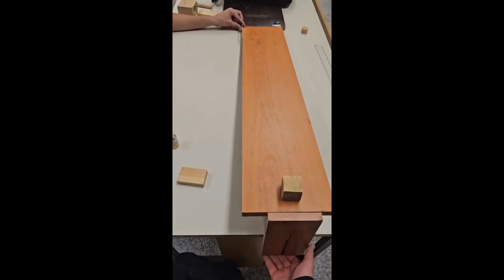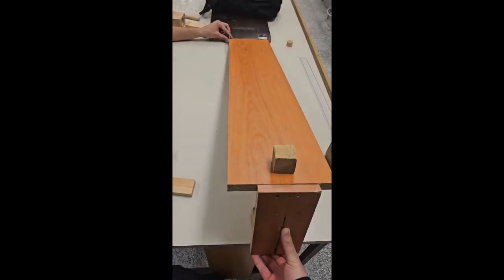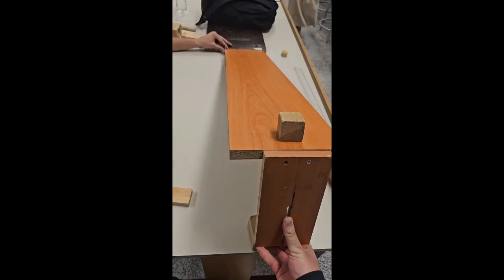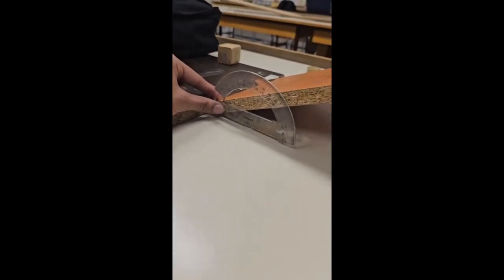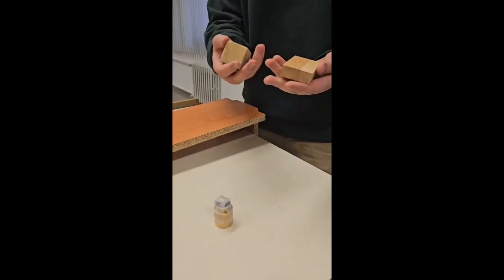In this experiment, I have an inclined plane and I put the block on it, and I have a friend who's holding a protractor. I'm slowly raising the angle of the incline, and as you can see from here, we can see how many degrees it is on the protractor, and we record this critical angle.